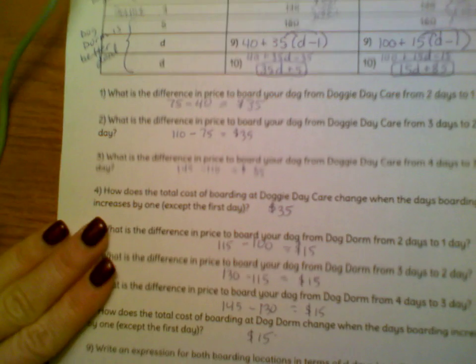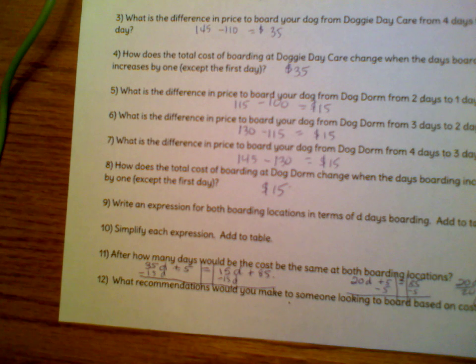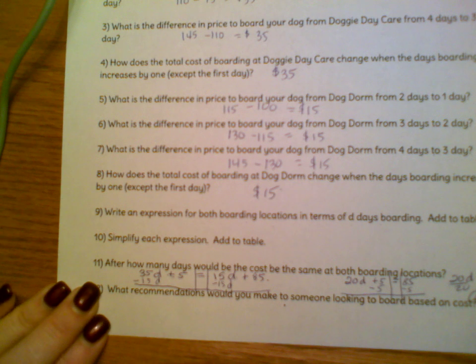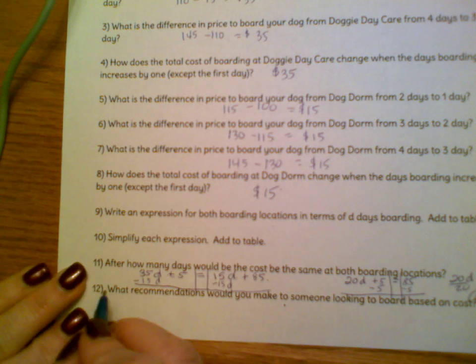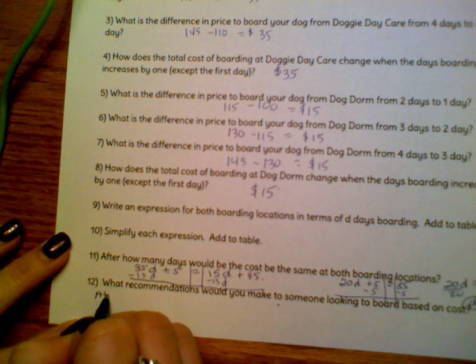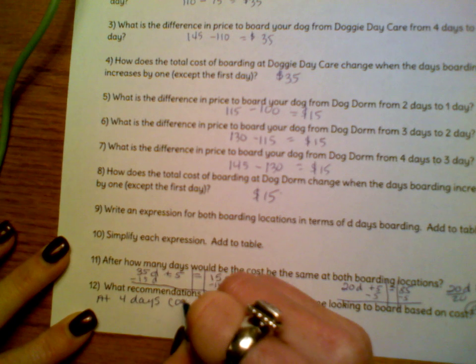So now let's go back and look at that bottom question. It says, what recommendation would you make to someone looking to board based solely on cost? So I would say and I'm always using that break-even point. So at 4 days, the cost is the same.